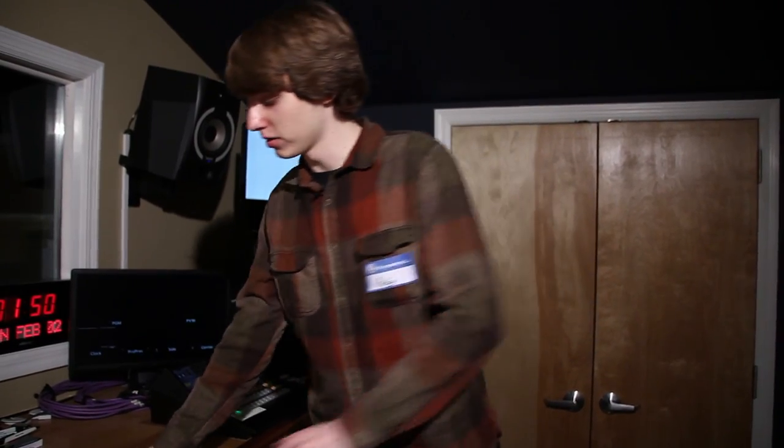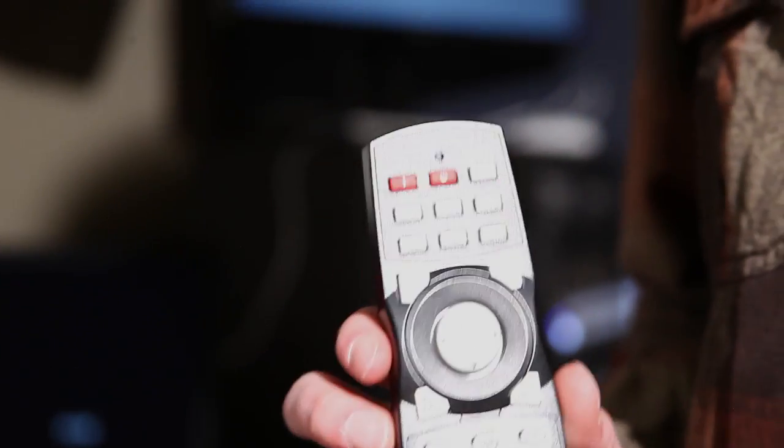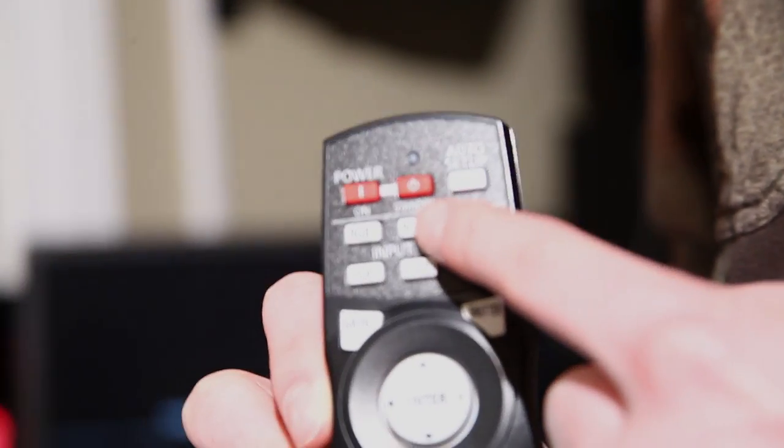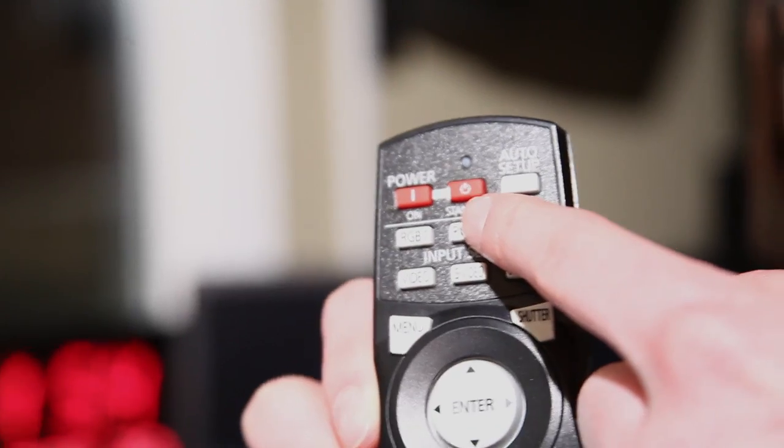Also, these remotes control a couple different things. This is the projector remote. This remote will power on all the projectors. The on button will turn it on, and at the end of the event, you can double tap the standby button to turn it off.